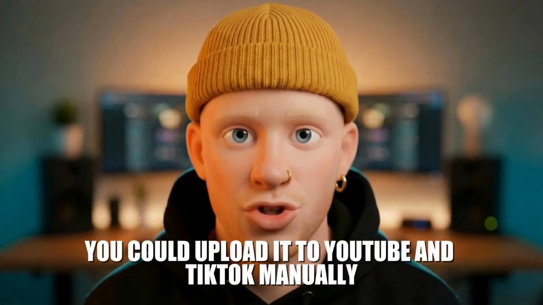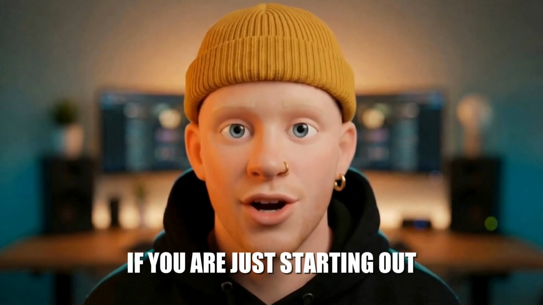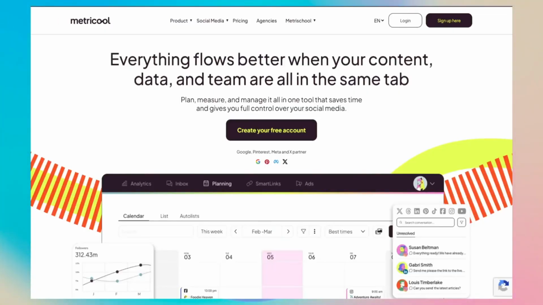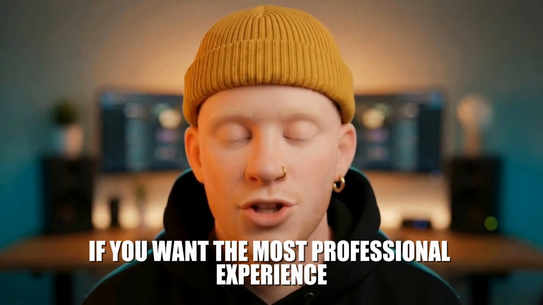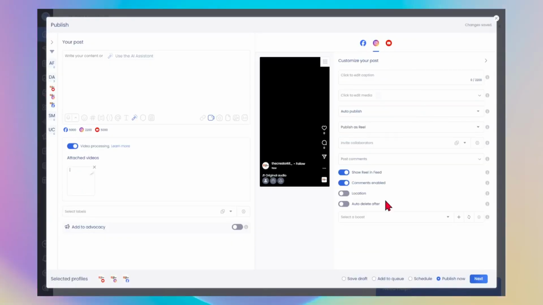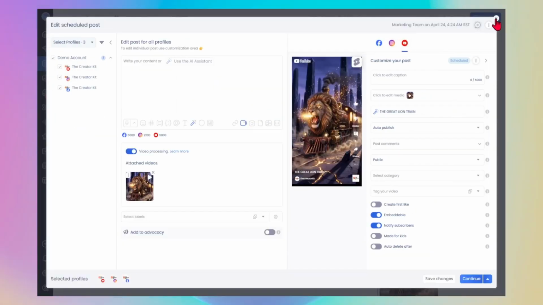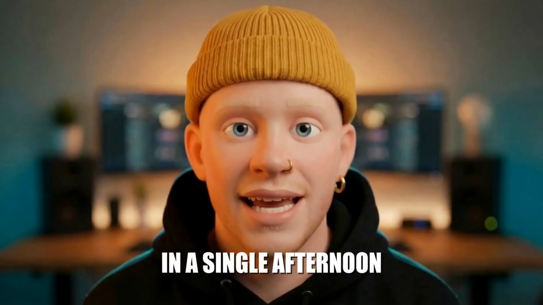You could upload it to YouTube and TikTok manually, but using a scheduling tool is much more efficient. If you are just starting out, use Metricool to manage your posts across different platforms. If you want the most professional experience, use Vista Social. Upload your video once and write your title and description. Schedule it to go out as a reel, a short, and a TikTok all at the same time. You can plan out an entire month of these mystical journeys in a single afternoon.